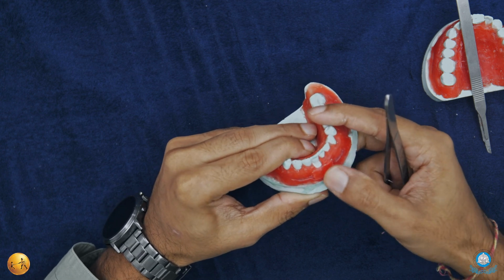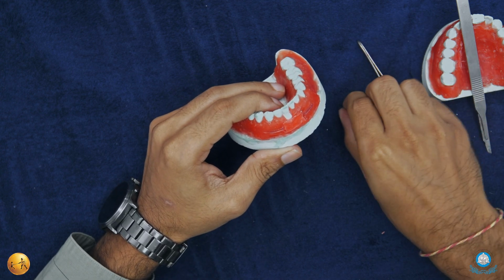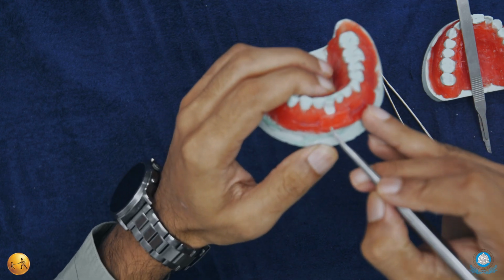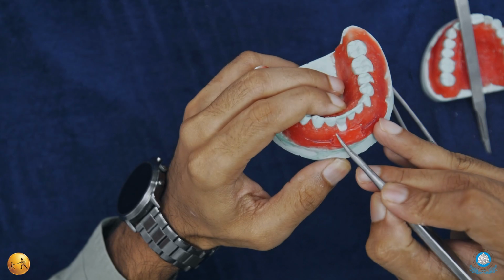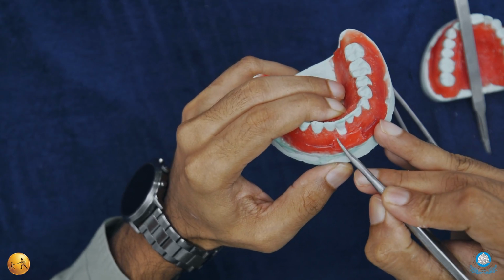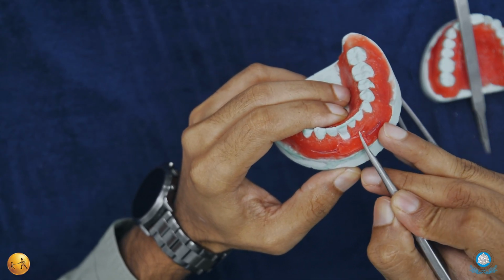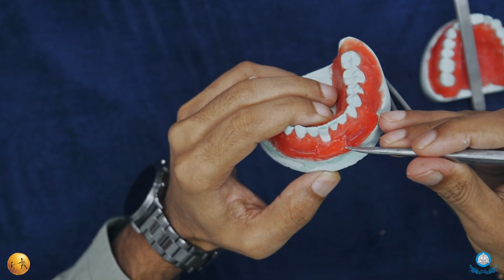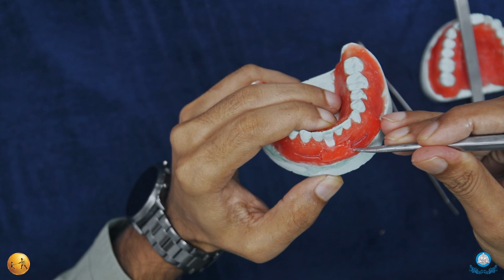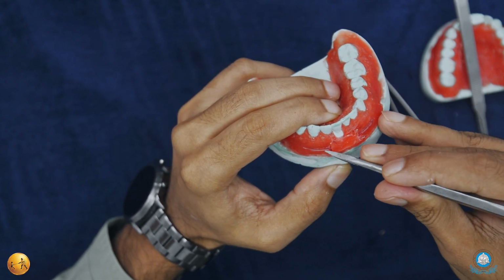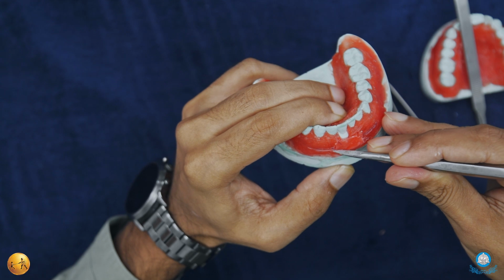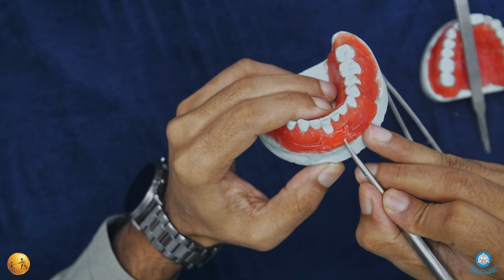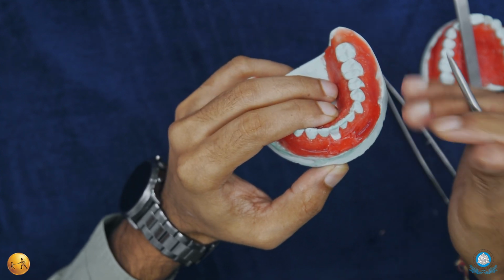Once it is firmly adapted, you can start suturing the graft. The sutures are given in the coronal area of the graft on either sides of the recession defect, one each at the lateral ends, and if required you can give periosteal sutures also to stabilize the graft.